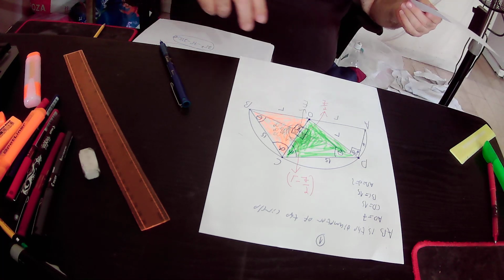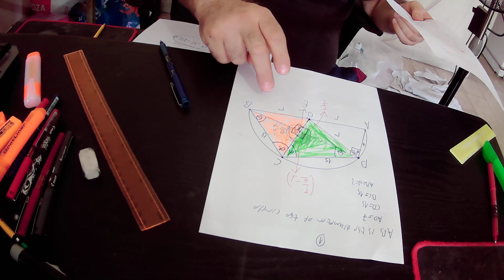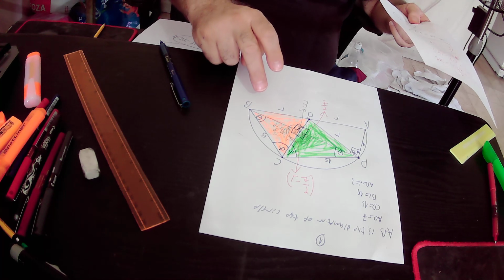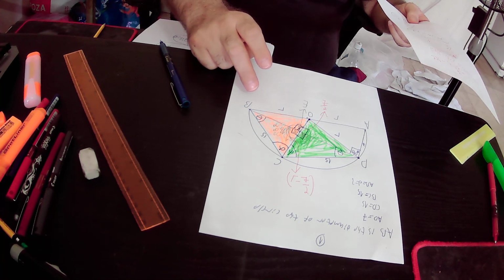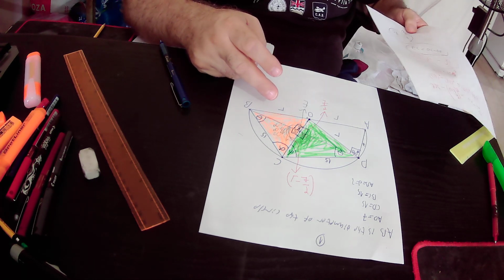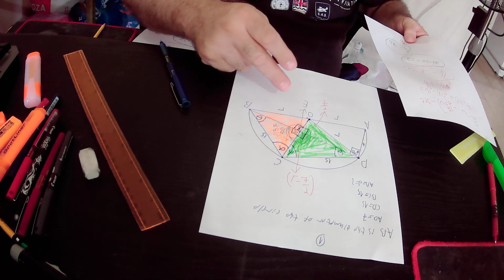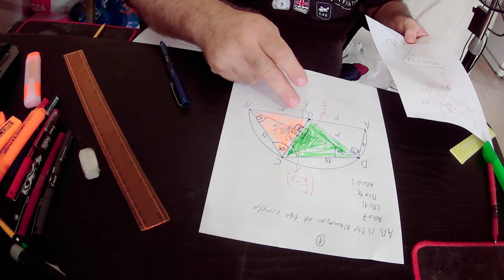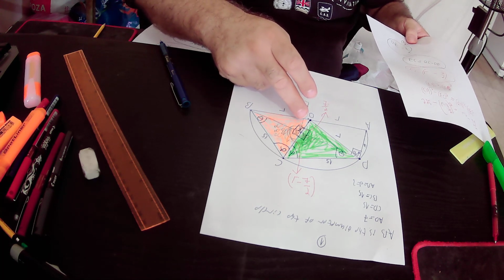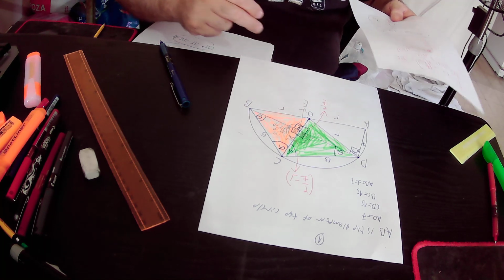Then we have here two right triangles, the orange triangles. Triangle BEC is a right triangle because angle CEB is a right angle, and triangle BEO is also a right triangle because it has this angle that equals 90 degrees.